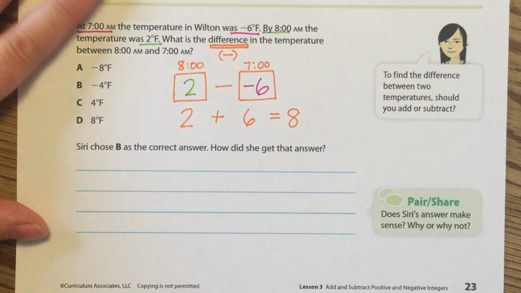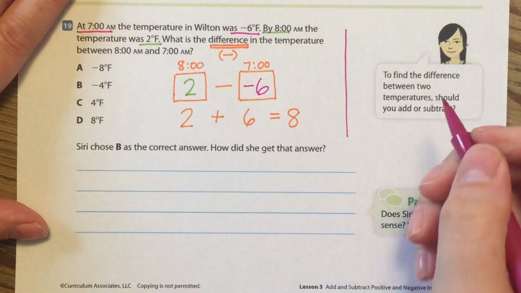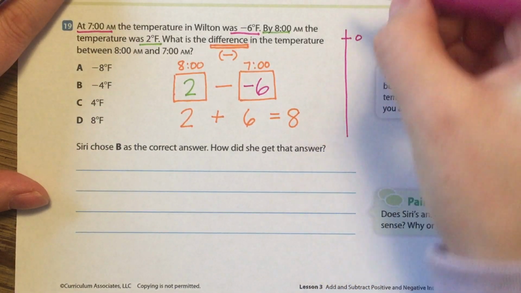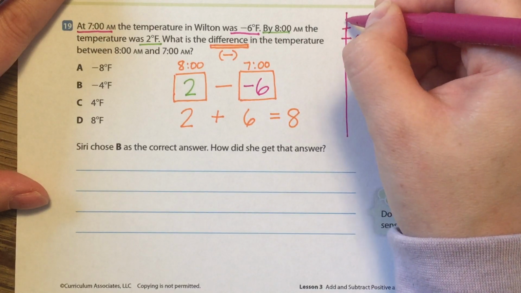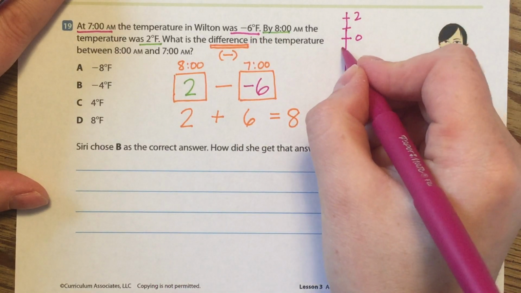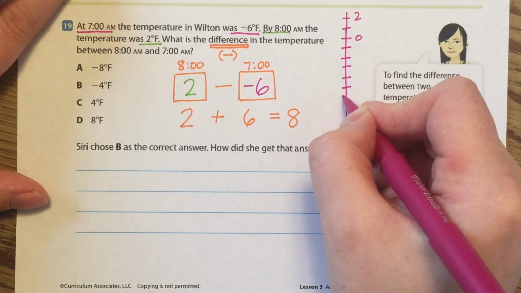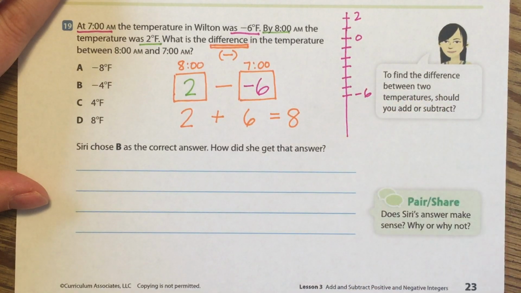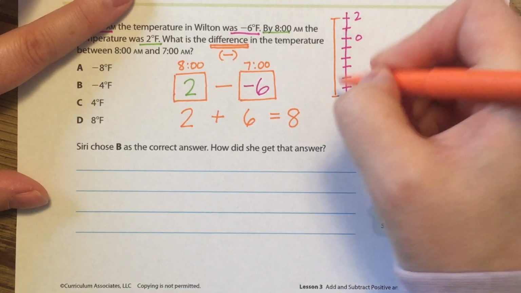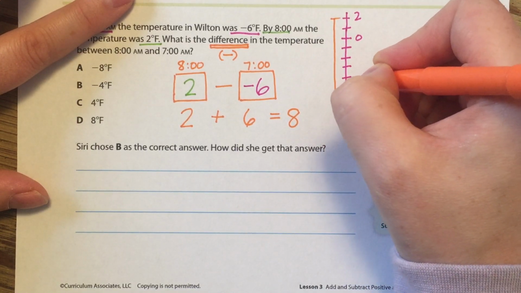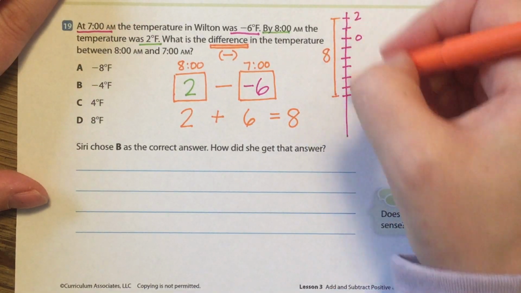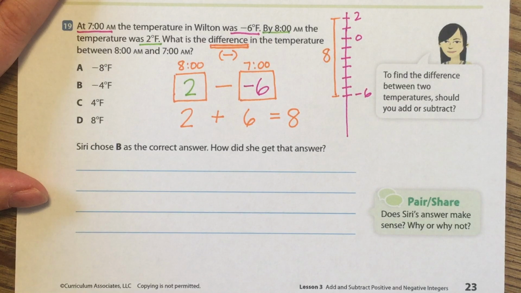And then to reinforce this, we're going to draw a really quick vertical number line. We're going to put 0 up at the top, and maybe make it go up just a little bit more because we know we need to go up to +2 degrees. We're going to go down to -6. 1, 2, 3, 4, 5, 6. There's -6. And the difference between the two would be this distance right here. And then we could easily count up. 1, 2, 3, 4, 5, 6, 7, 8. So we know the difference between the two, or the distance between the two, is 8.